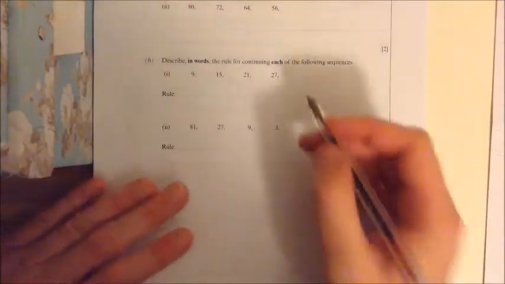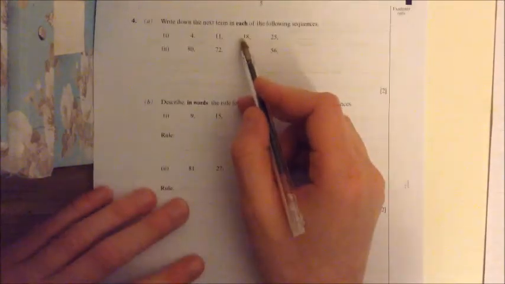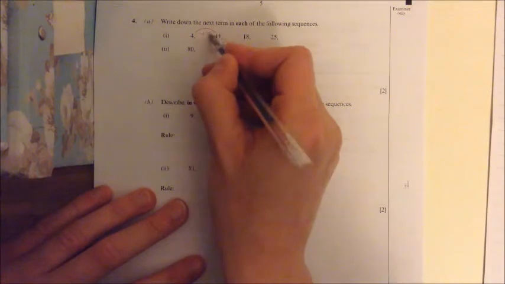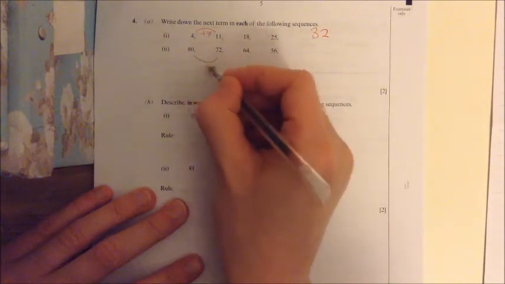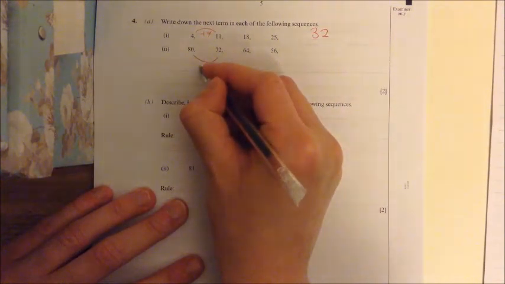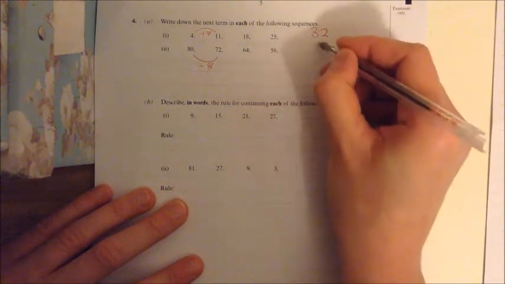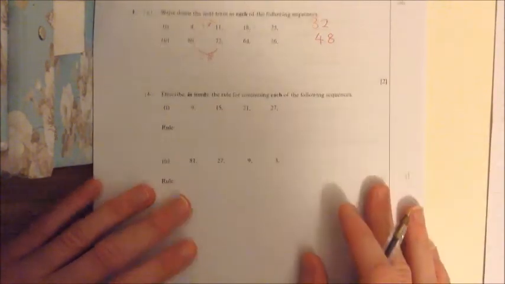Okay, question 4. Write down the next term in each of the following sequences. So always find out what is the jump going up. So it's going up, it's adding 7. So 25 add 7 is 32. This one here, you're taking away 8. So take away 8 from 56 is going to be 48.